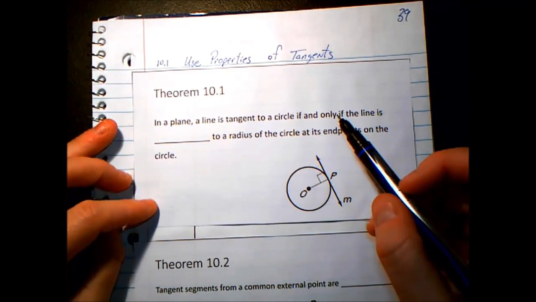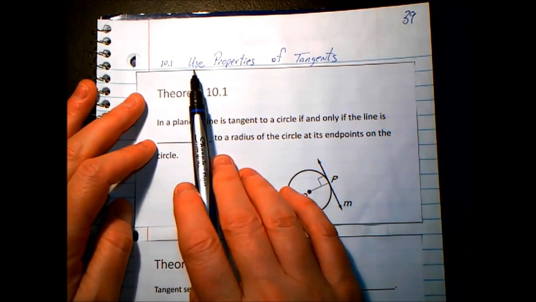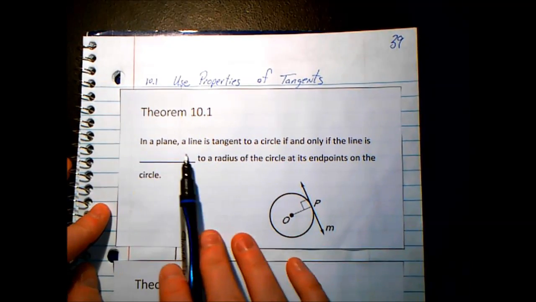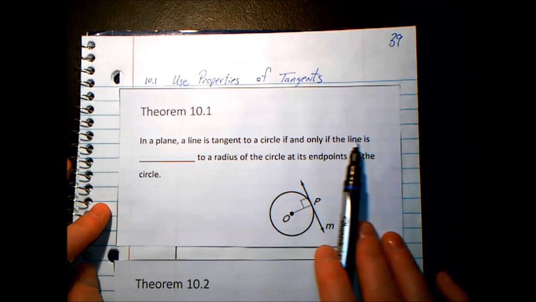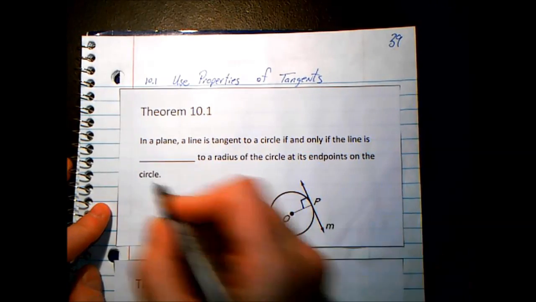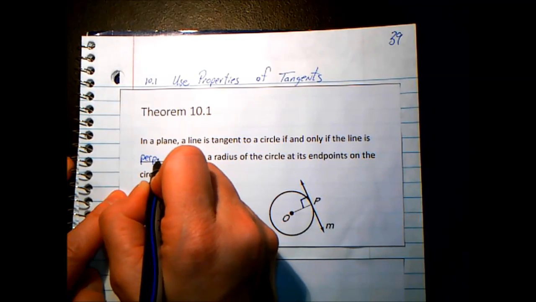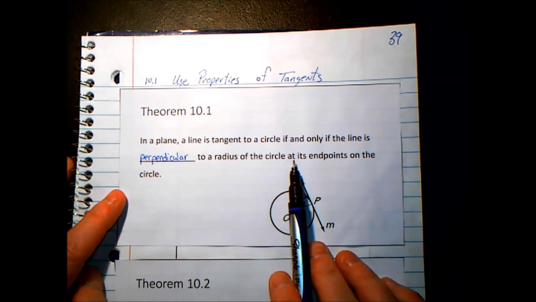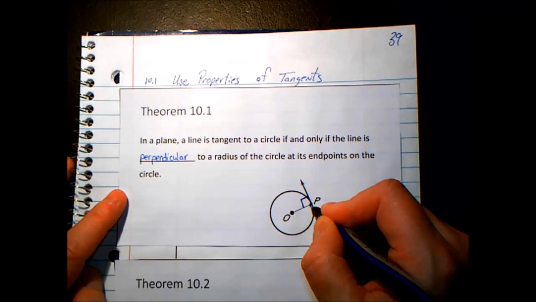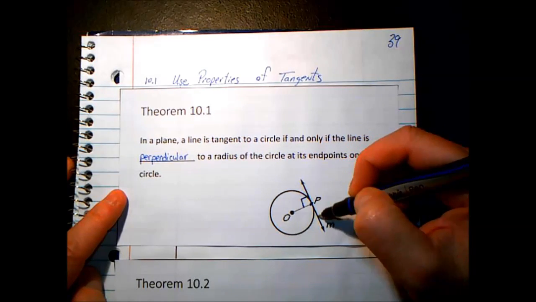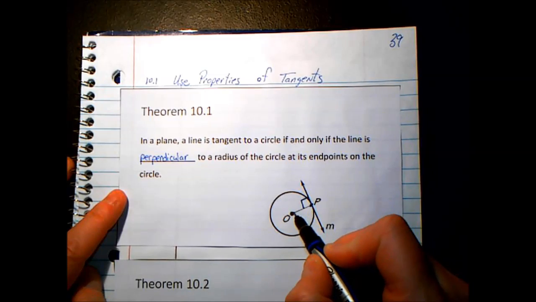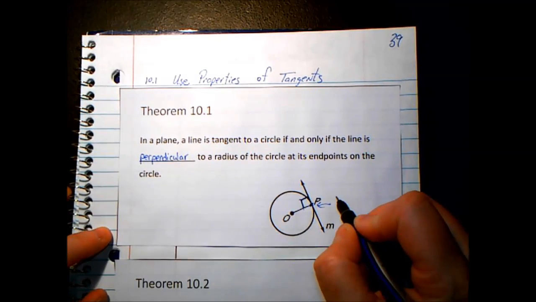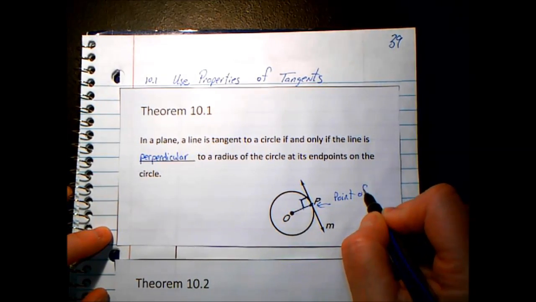Theorem 10.1 says a line is tangent to a circle if and only if the line is, you notice right there, means that it is perpendicular to the radius of the circle at its endpoint on the circle. So right there at point P, where this line, called the tangent, meets the radius OP at a 90-degree angle. That's what makes it a tangent, and that particular point is the point of tangency that was referred to in your vocabulary notes. Point of tangency is that point where it touches at a 90-degree angle.